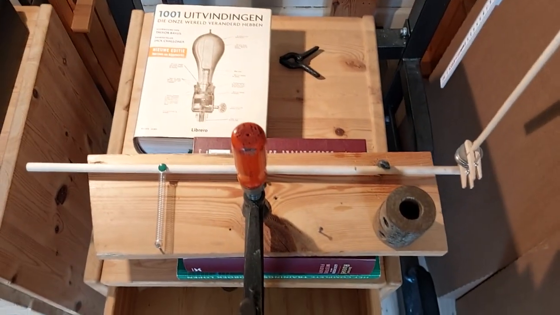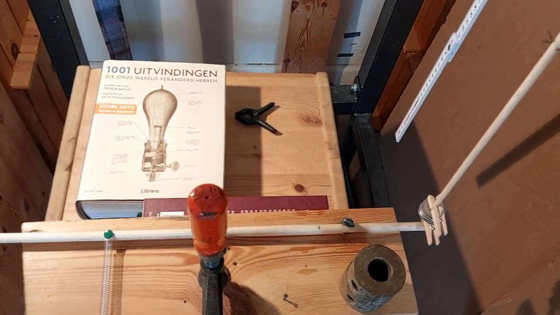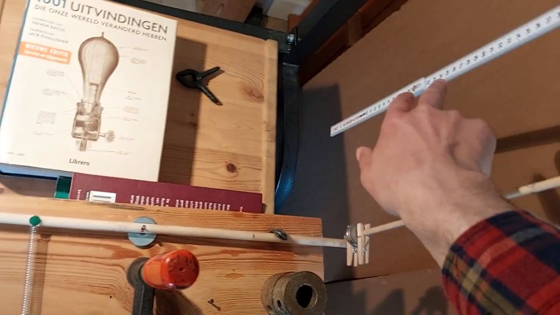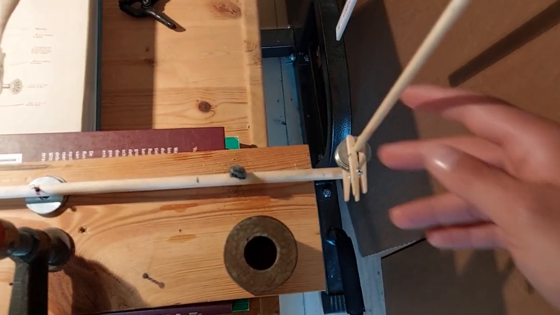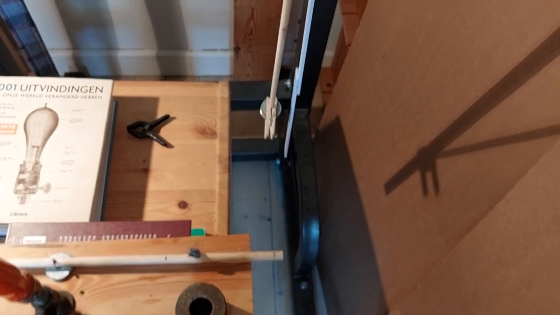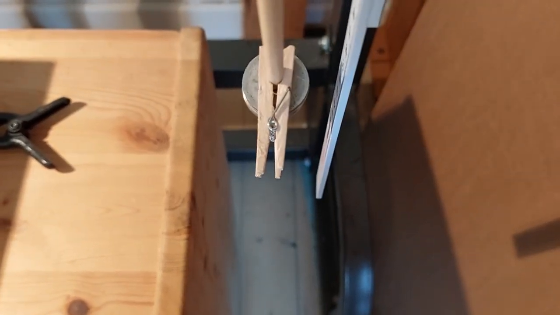Okay, so this is going to be a clarification video on how I measure the heights of the pendulum. So once again, here is the pendulum. Here is the ruler. The pendulum is placed at the 2 distance mark. As you can see, the pendulum and the ruler are as close as possible to each other.